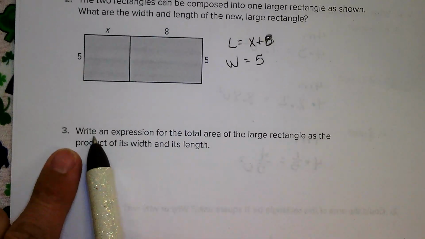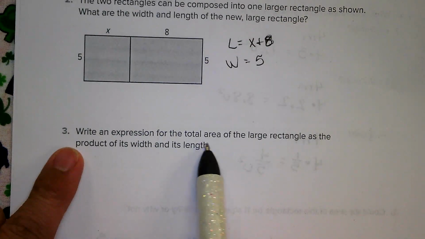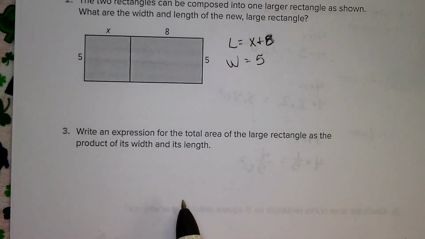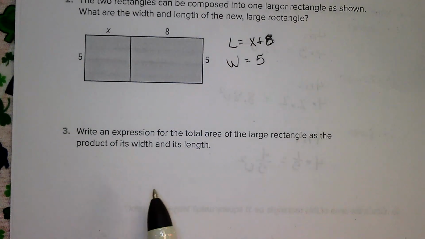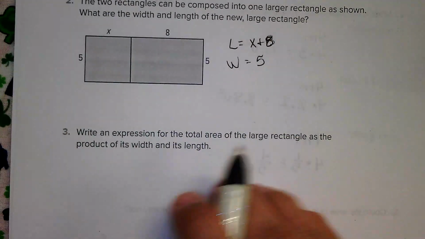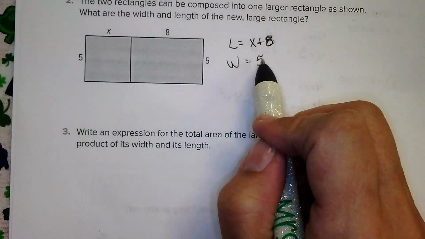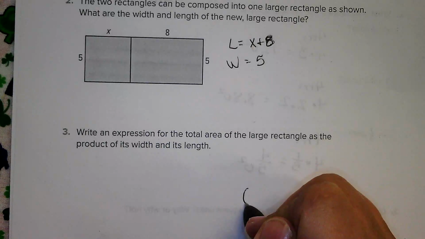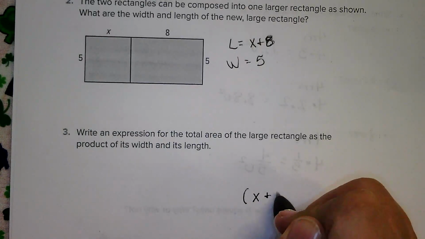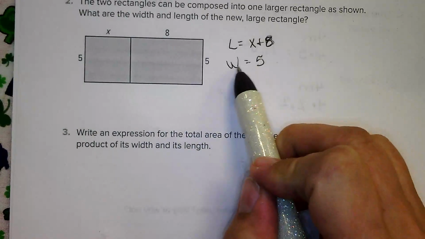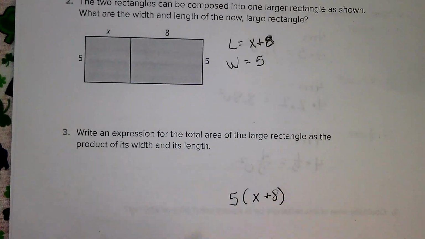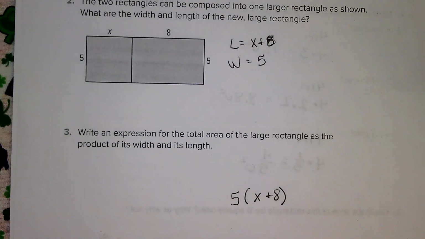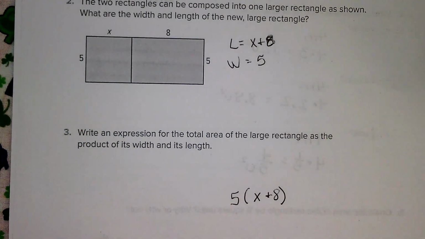And then down here it says write an expression for the total area of the larger rectangle as the product of its width and length. So this is where distributive property comes in. Remember, we multiply these two together. So the length we're going to put in parentheses, and the width we're going to put outside of it. Okay, I'm going to flip it over.